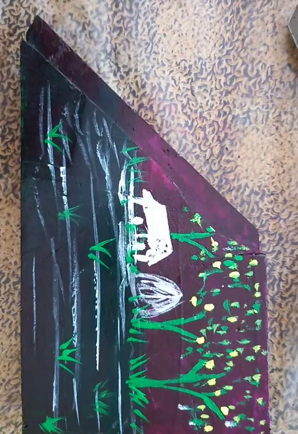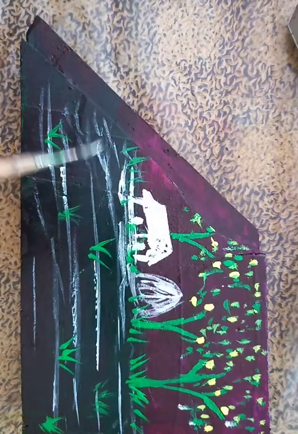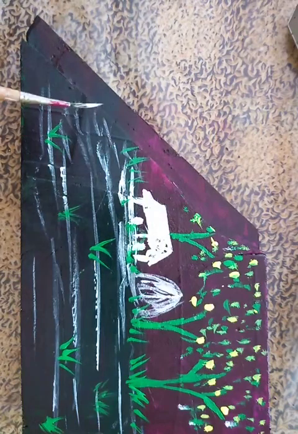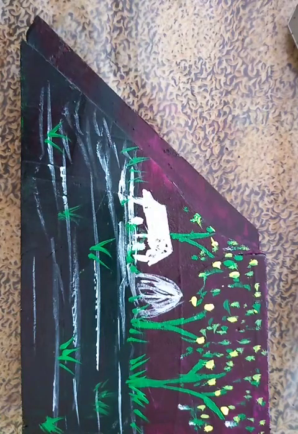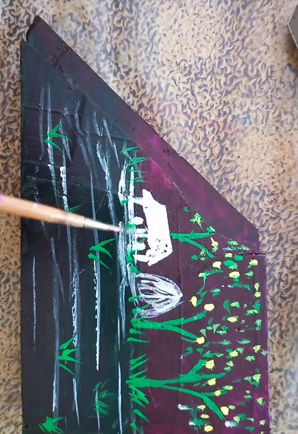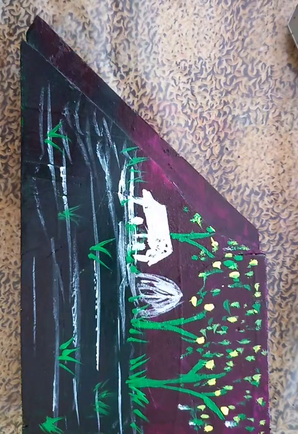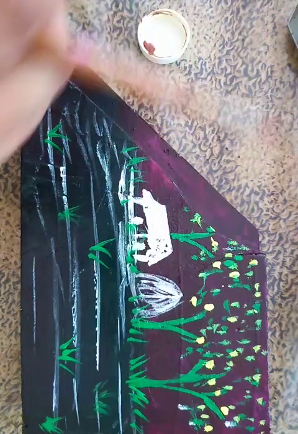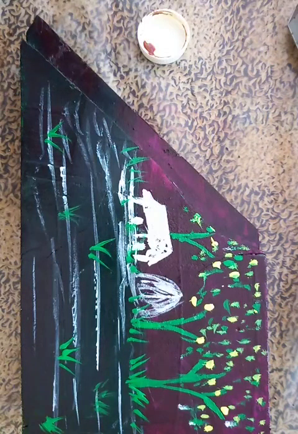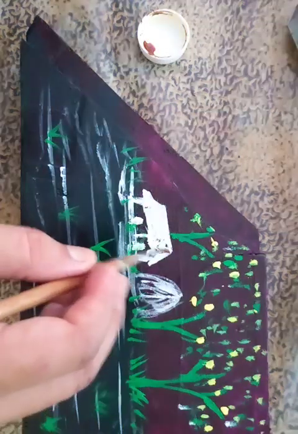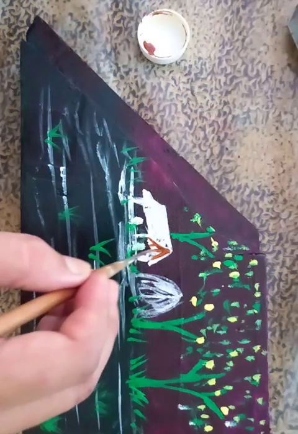Okay, and also we're going to draw the outlines in this section for the rooftop of the houses, just putting some graphics of the haystacks, you can see.